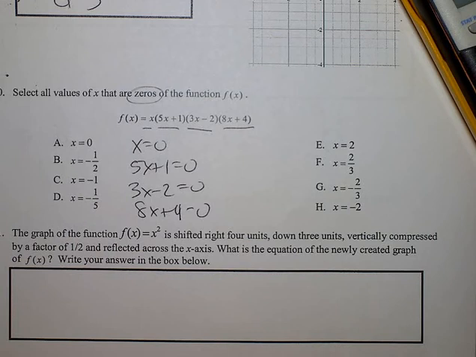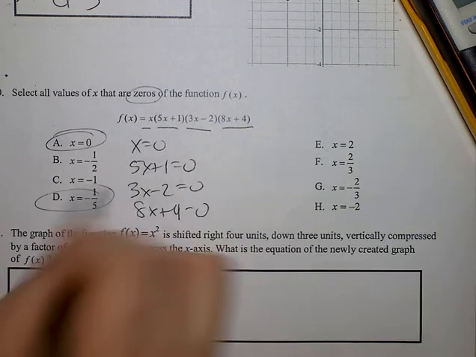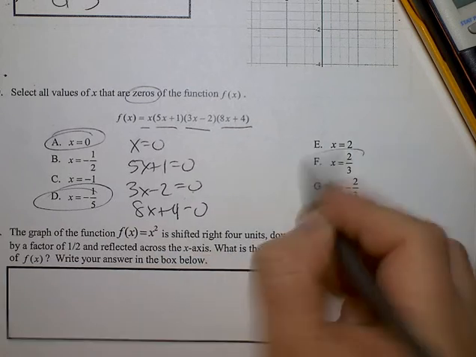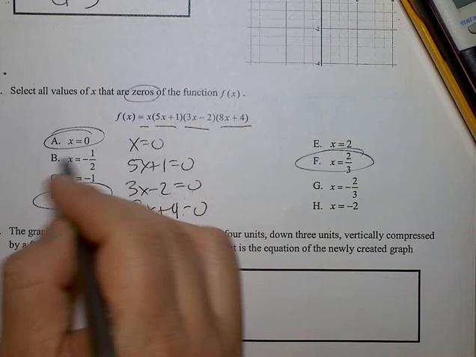All right, so I have an answer of 0. I'm going to subtract 1 and divide by 5. I have an answer of D, negative 1/5. I'm going to add 2 and divide by 3. I have an answer of F. And I'm going to subtract 4 divide by 8. I don't see that, but when I reduce it, I get negative 1/2.